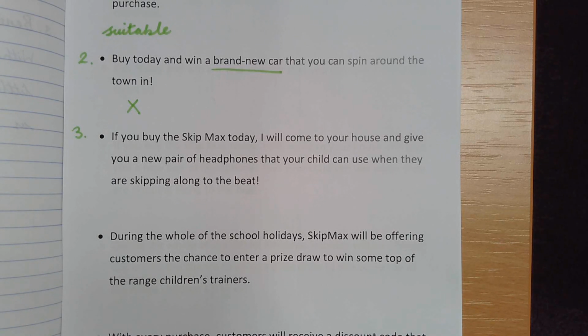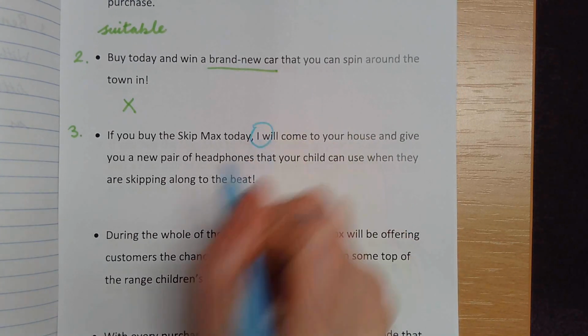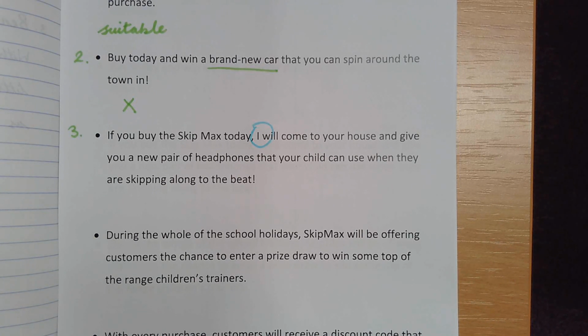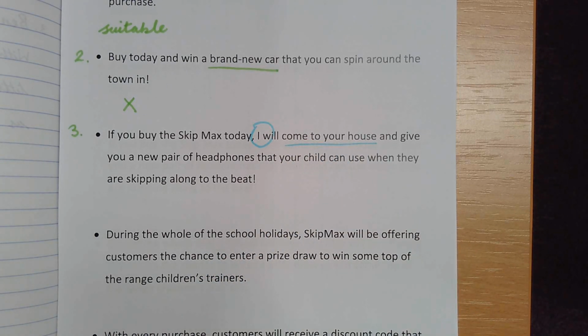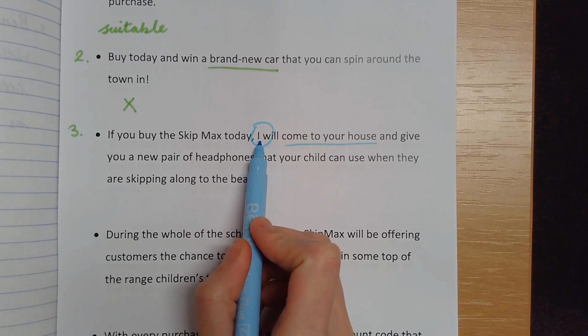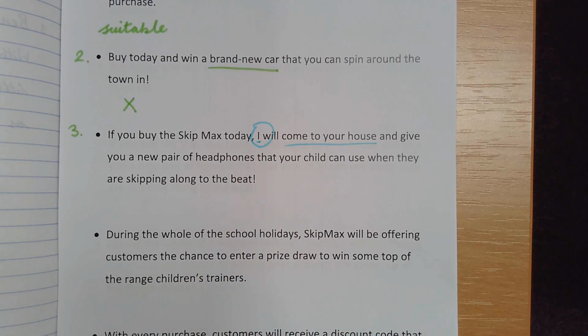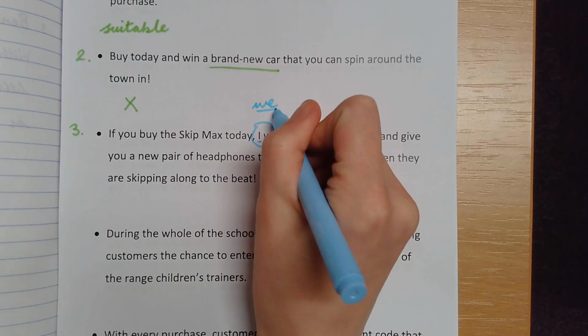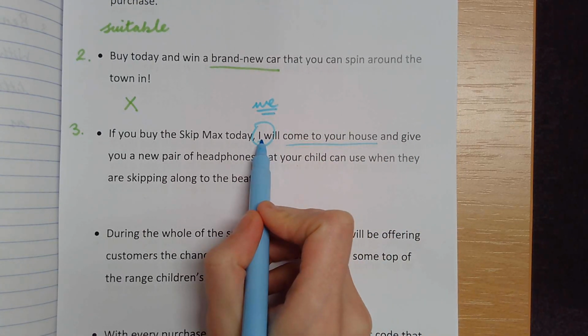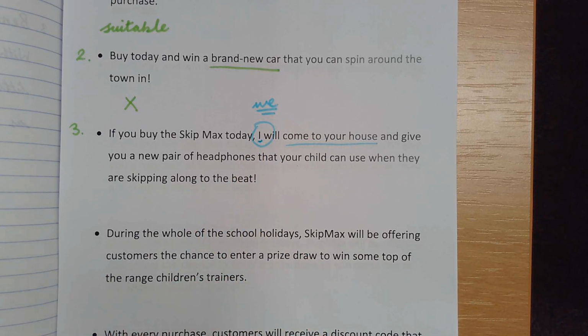Great, well done. It's written in the first person. It's completely unrealistic that the writer of this advert would be able to go to everybody's house and give them a new pair of headphones. So, come to your house is inappropriate, and as is I. Adverts are not written in the first person, and some of us need to be really careful with that. We don't write as I. You could write as we perhaps, but it wouldn't be written in the first person.